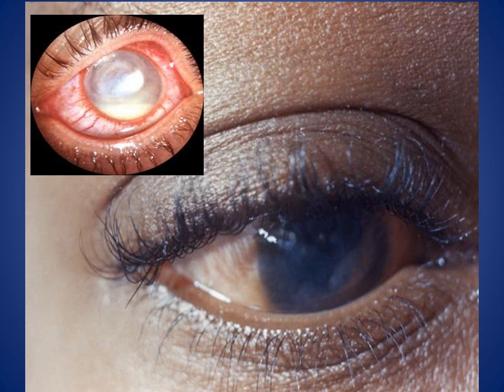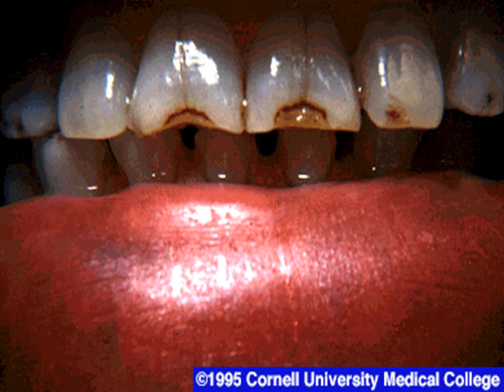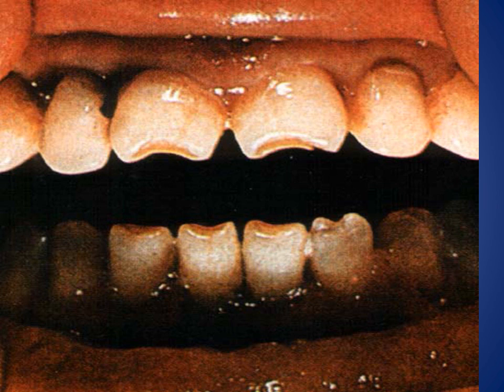On this slide you can see the clouding of the eyes. On this slide you can see the typical Hutchinson teeth. On this slide you can also see the appearance of Hutchinson barrel-shaped teeth.